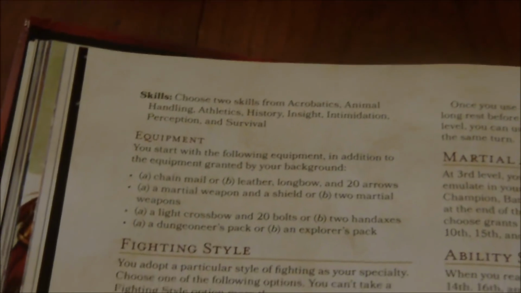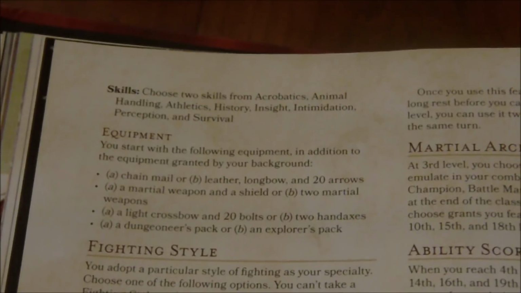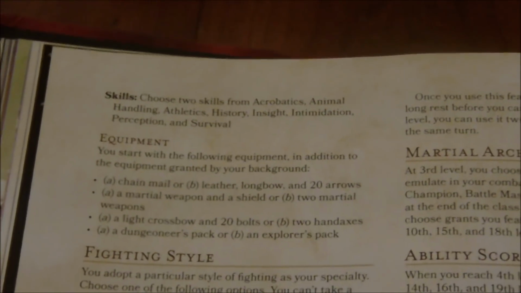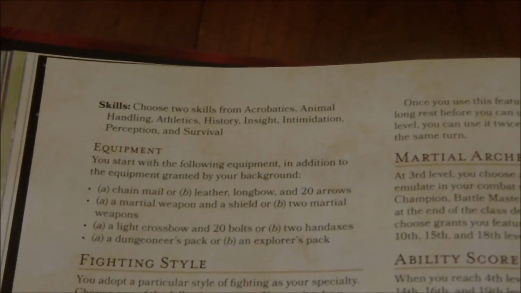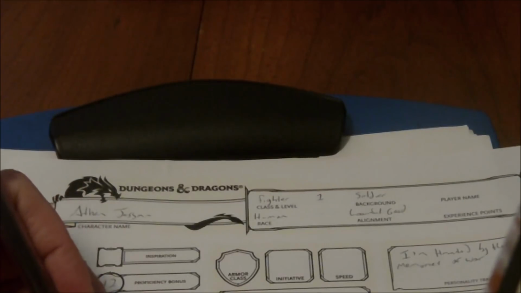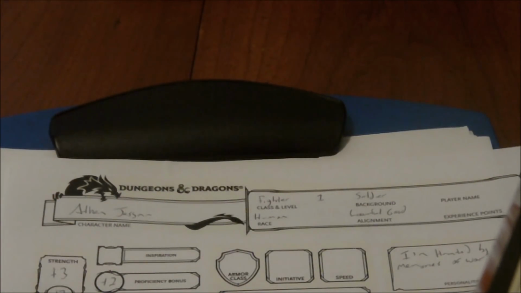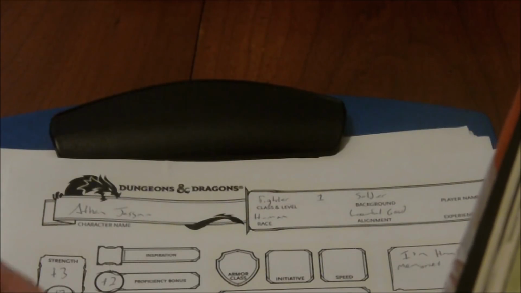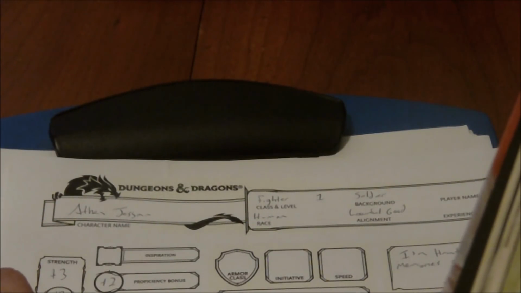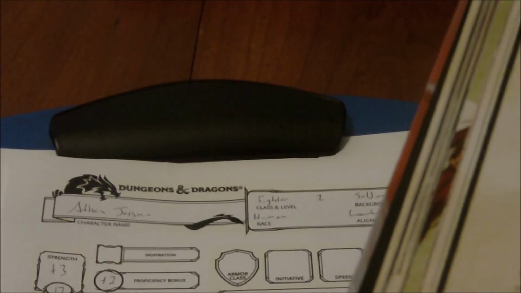And for skills, you choose 2 from the list of acrobatics, animal handling, athletics, history, insight, intimidation, perception, and survival. So I'm going to go with animal handling because I was cavalry, meaning that I was into mounted battle. And I'm also going to choose perception just because I think that's always a good skill to have. And there we go. So we got our skills.